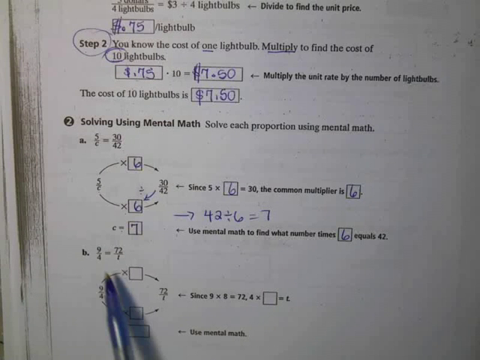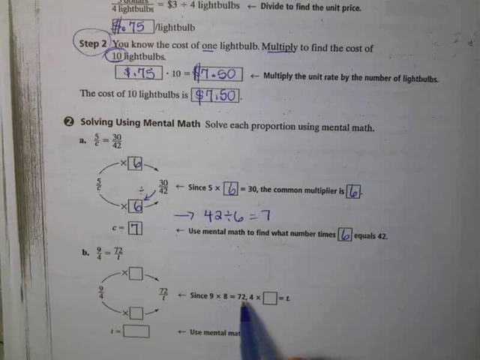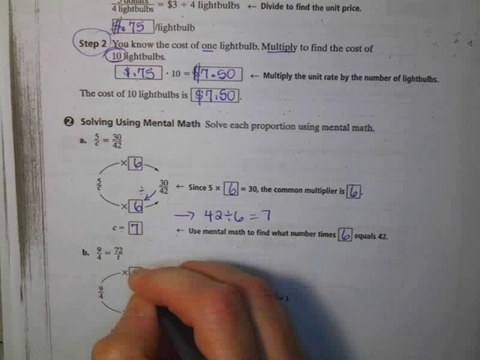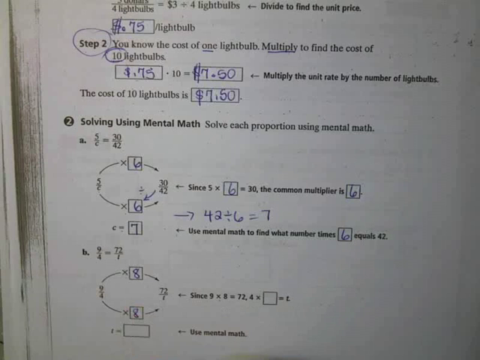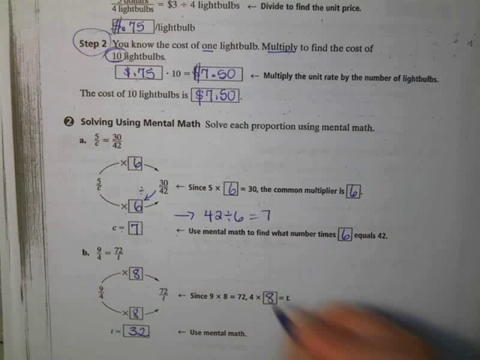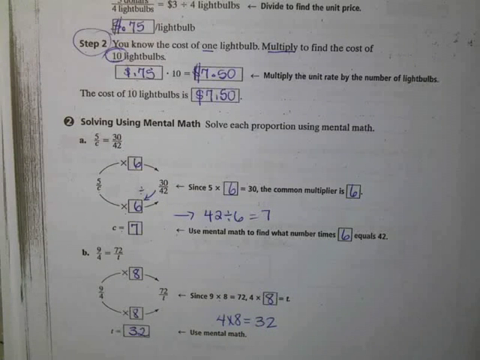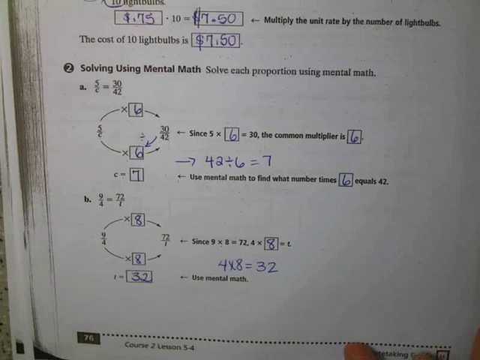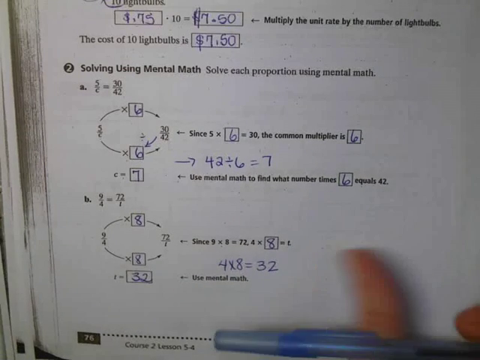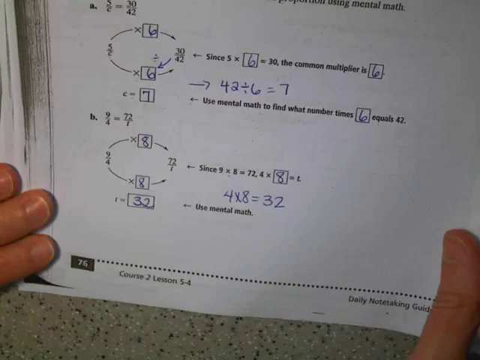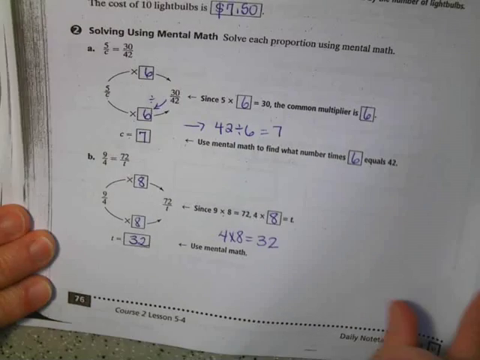Alright, next thing, 9 over 4 equals 72 over t. Since 9 times 8 is 72, 4 times 8 is 32. So t equals 32. Okay, so this is using some mental math, doing equivalent ratios. And remember, a proportion is a statement that two ratios are equivalent. So all we're doing there.